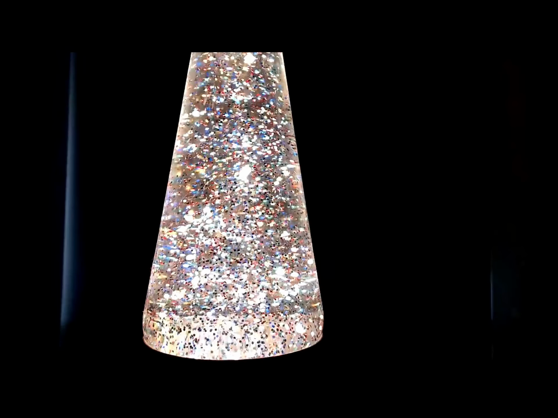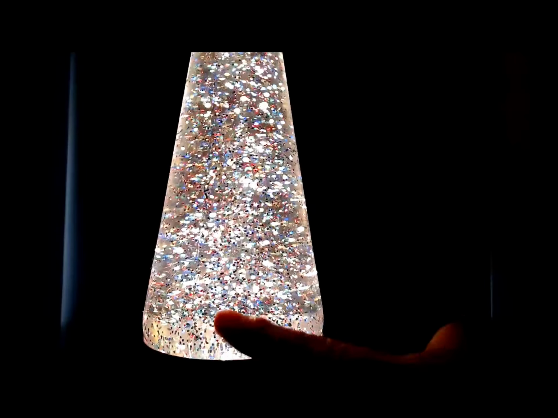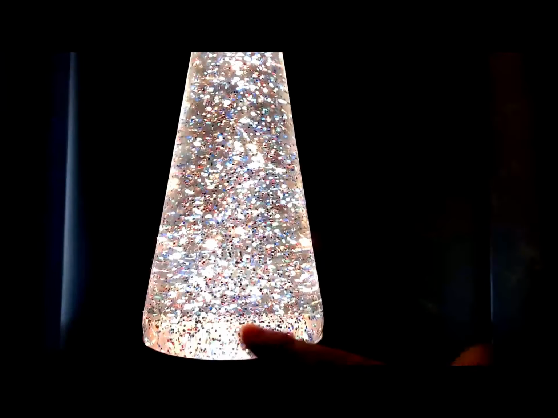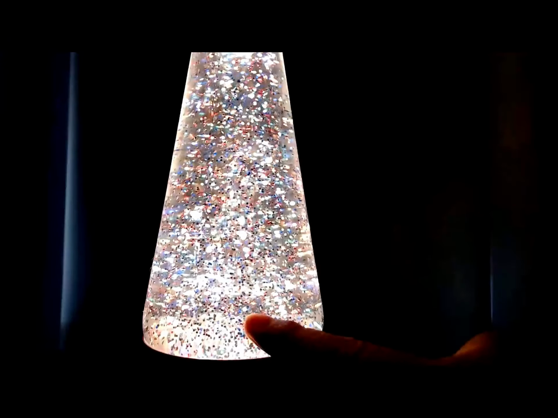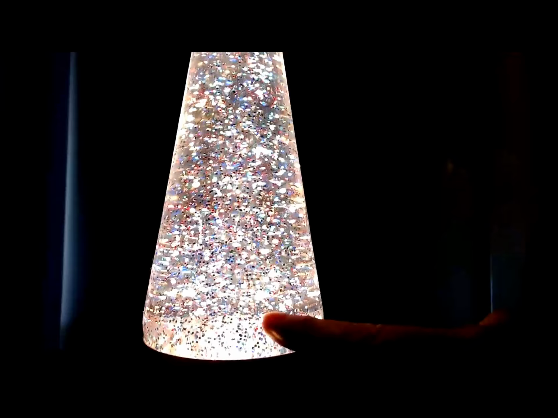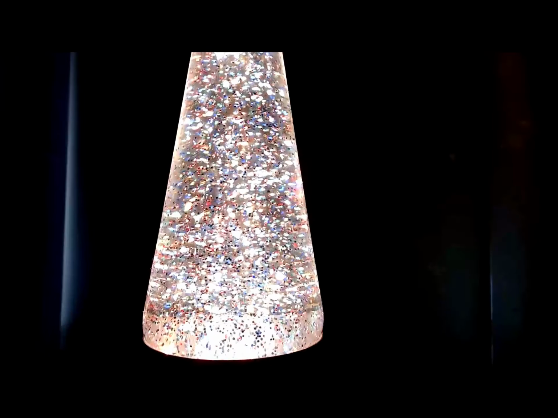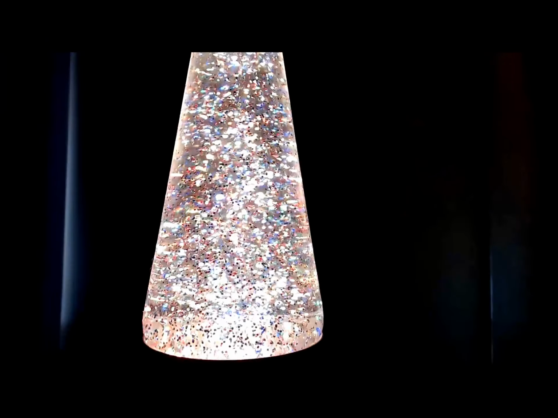So this lava lamp gives you a really good idea of how convection currents work. Down here, there's a heat source. And as the water that's here becomes more heated, it becomes less dense. Remember that as things get heated up, the molecules start moving faster and further apart.